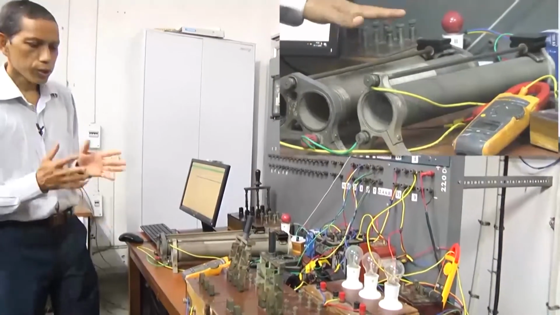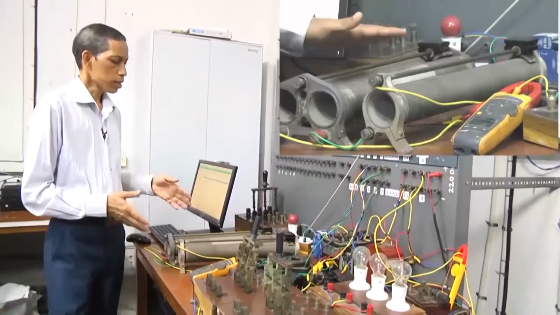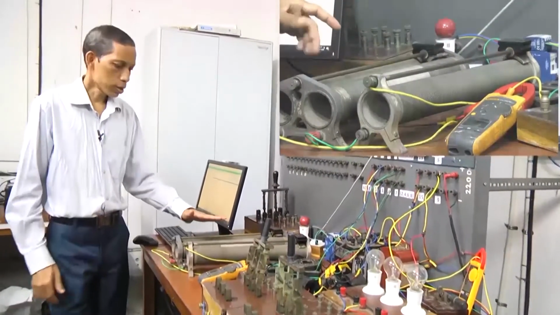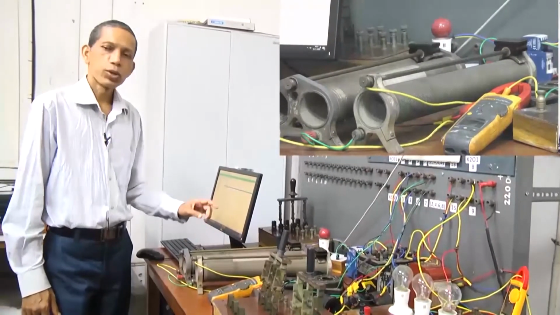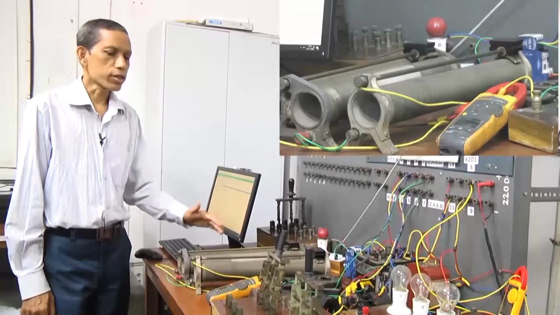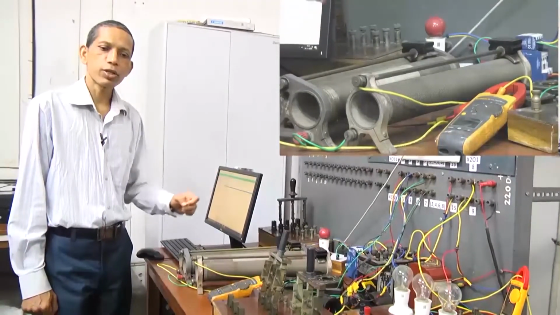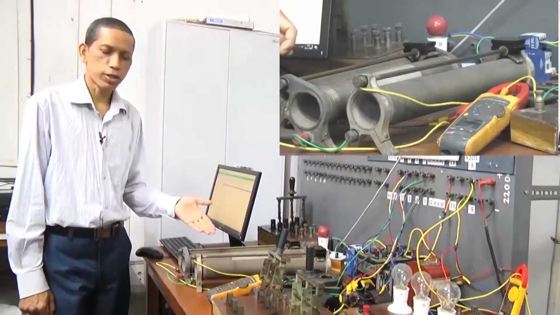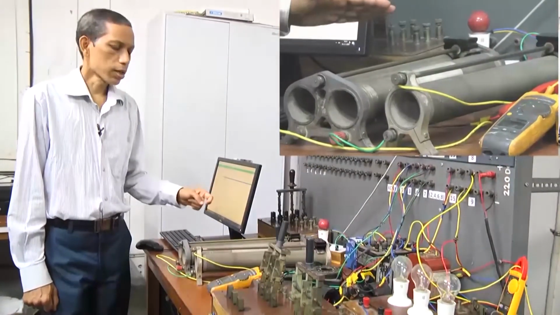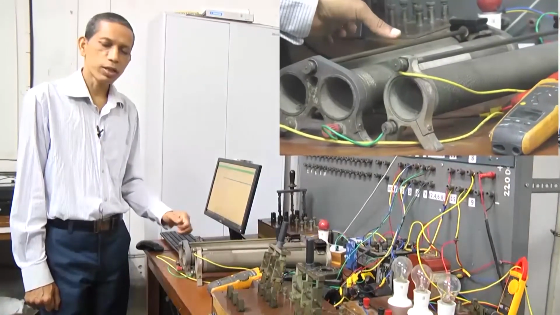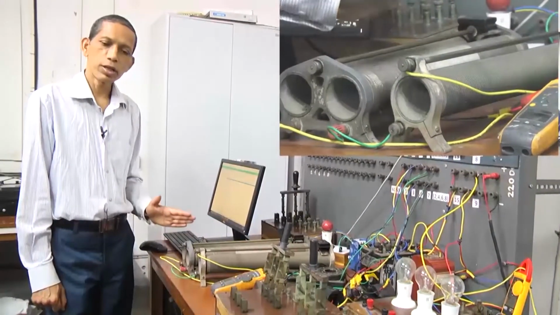Next, to create a fault, as already mentioned, we have a resistance path in one of the phases connected to the ground. By varying the resistance we can control the internal fault at the low voltage side of the transformer, and these two rheostats are there to control the current in the internal fault path.